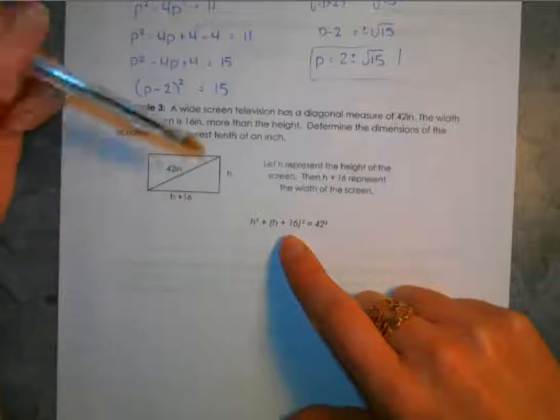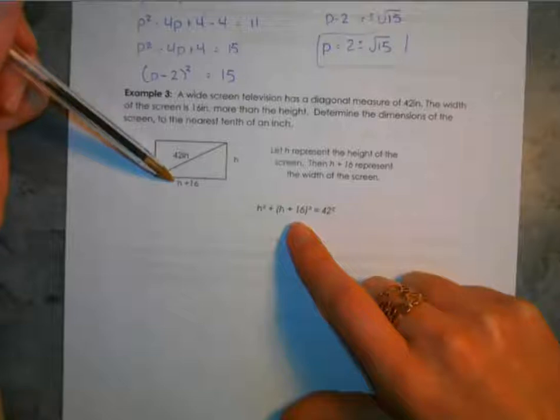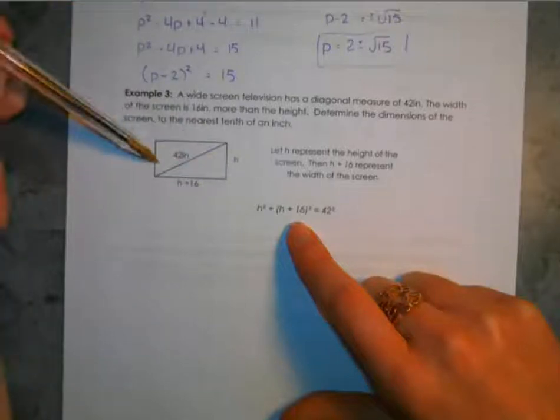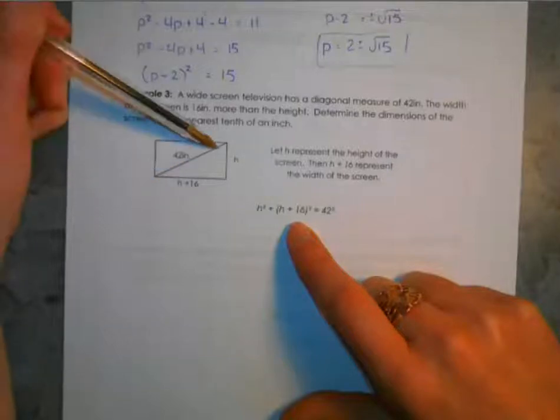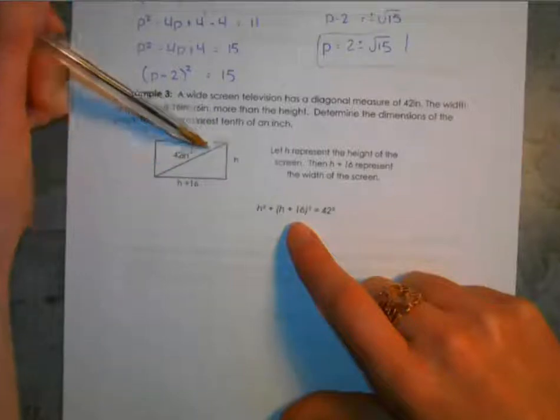So in this case, it's a little bit different than what we looked at in the last lesson. Remember in the last lesson we had area, so we could just say this times this equals the whole area, which was a number value we had. This time the number value we have is this diagonal here. So you need to think about what would be the relationship between two sides and a diagonal.